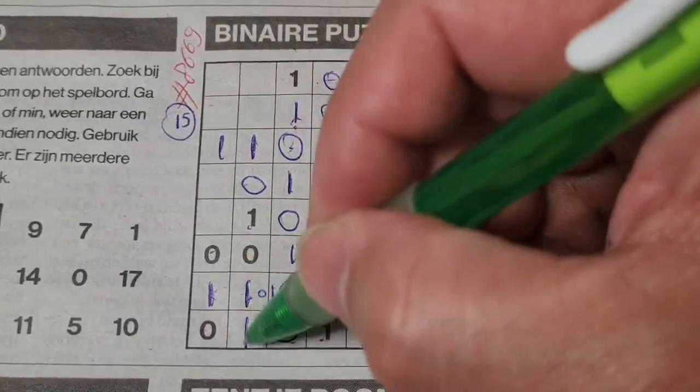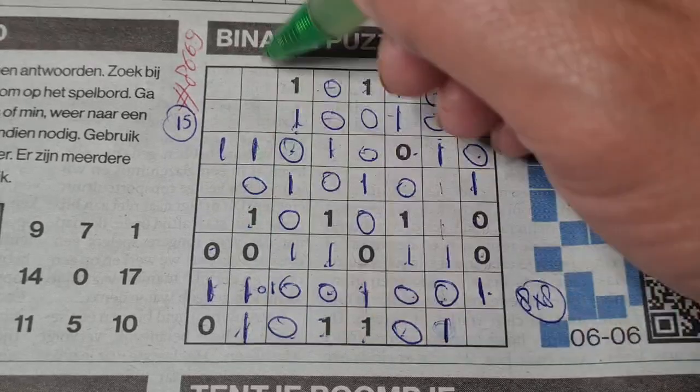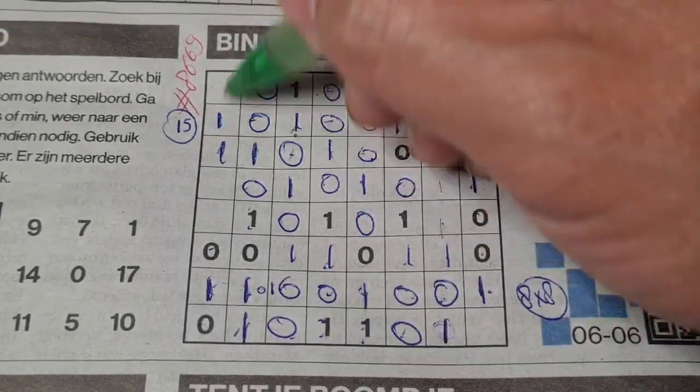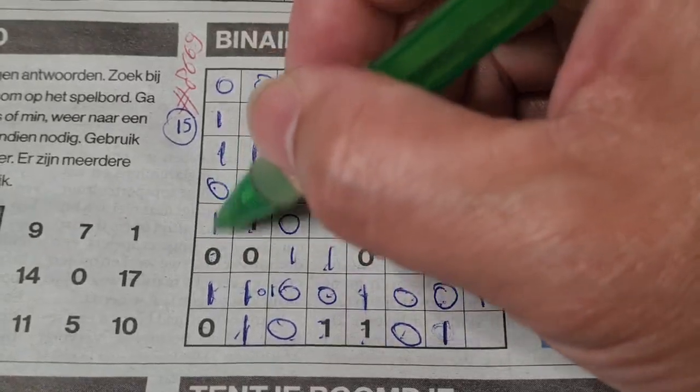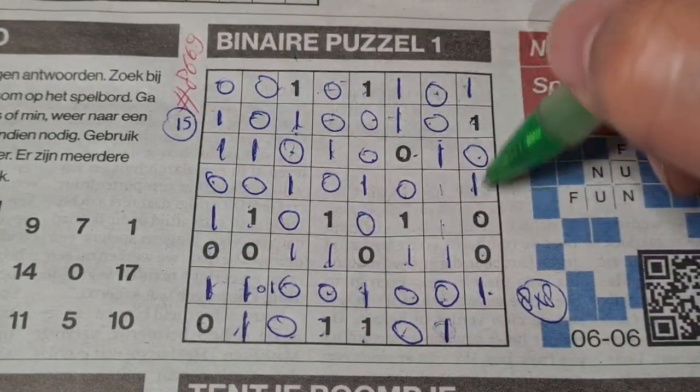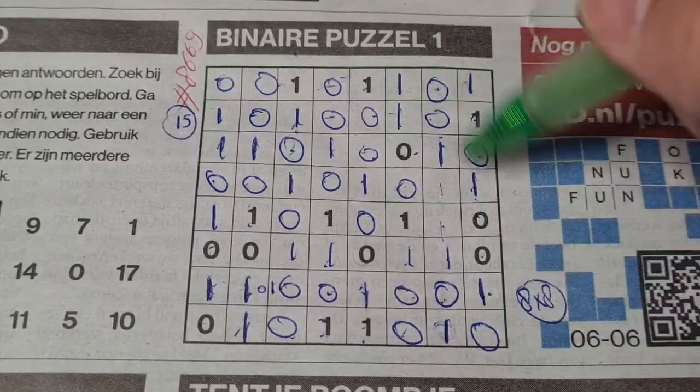Between two O's comes a 1. 1, 2, 3, 4 ones. So the rest are O's. 1, 2, 3, 4 O's. So the rest are ones. Double one, here no, there no. Between two O's comes a 1. 4 O's we have here. So the rest are ones. 4 ones we have here. So the rest are O's.